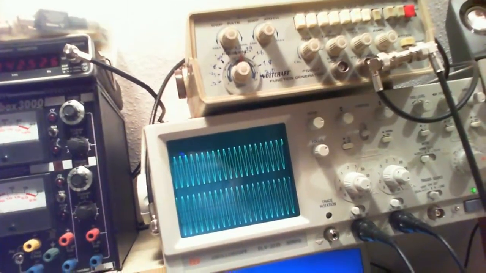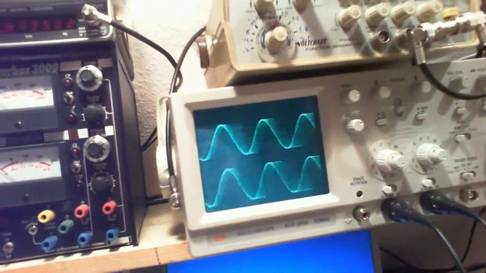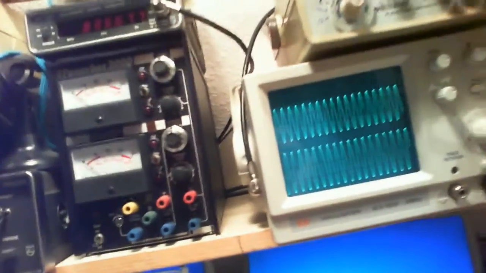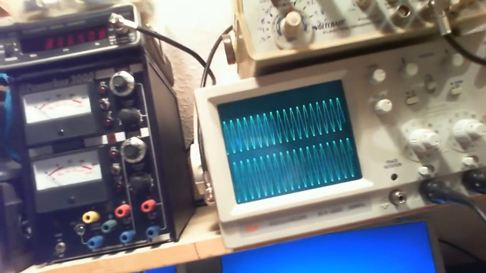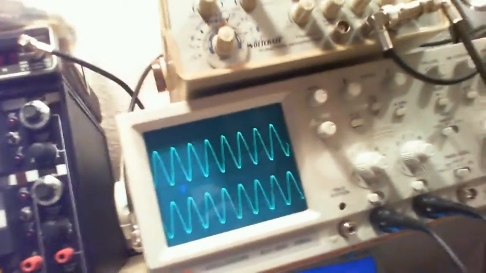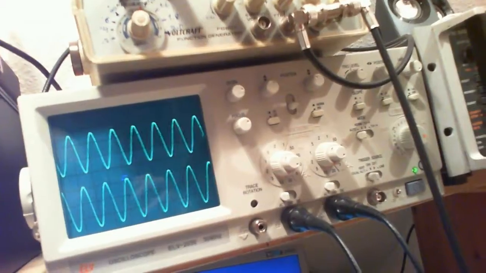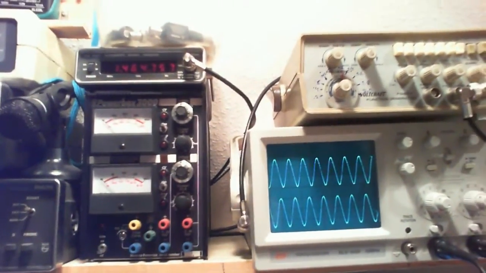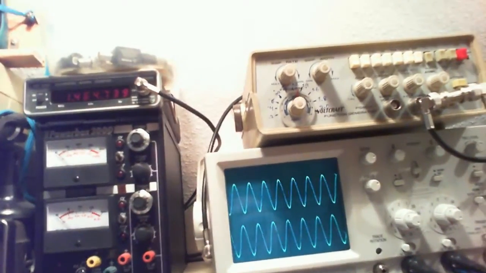That's where you get to the peak, and then it gets smaller and smaller. That's basically around 1.4 megahertz.